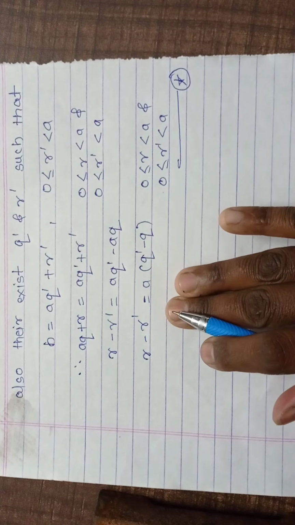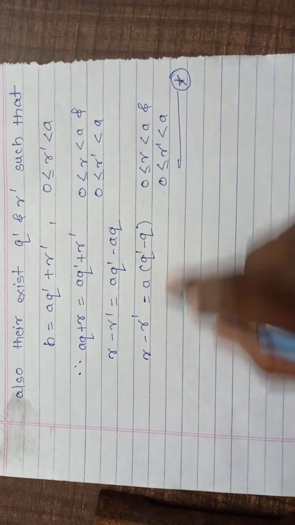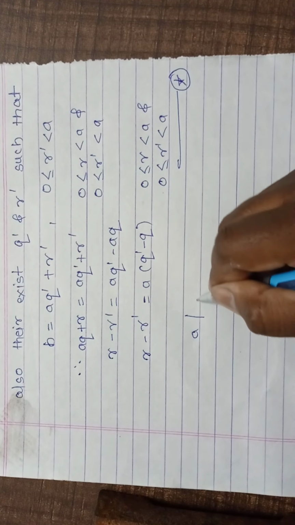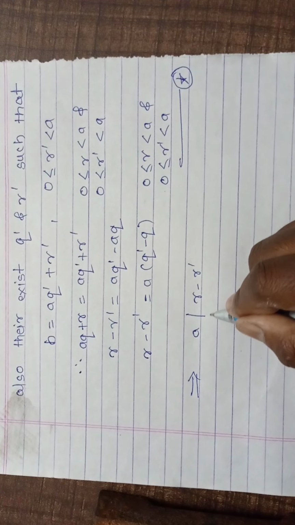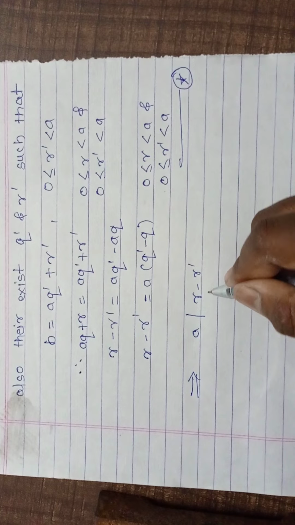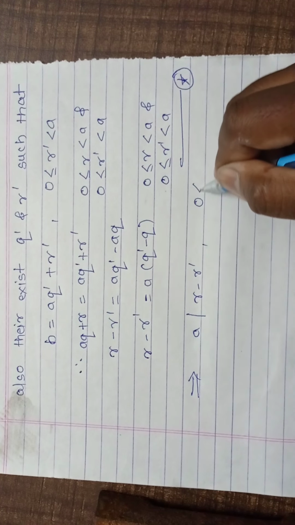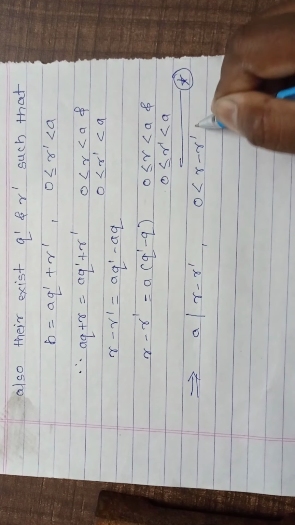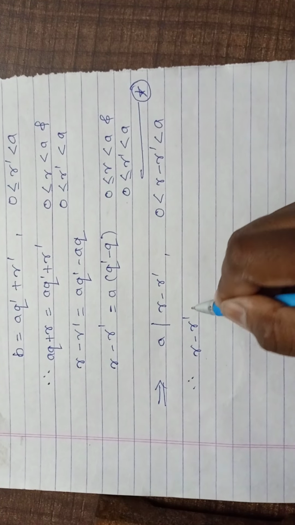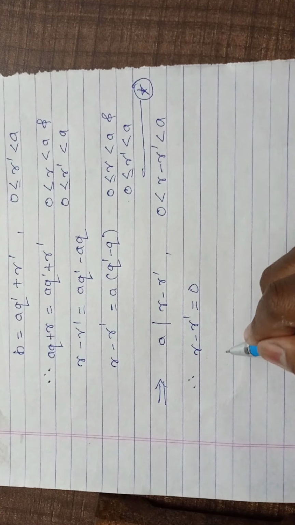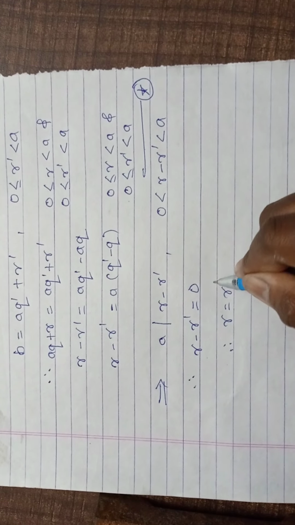By the definition of divisibility we can write a divides r − r'. Therefore 0 ≤ |r − r'| < a. Therefore r − r' = 0. Therefore r = r'.